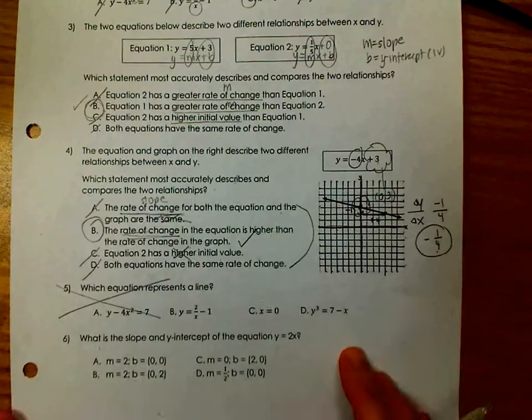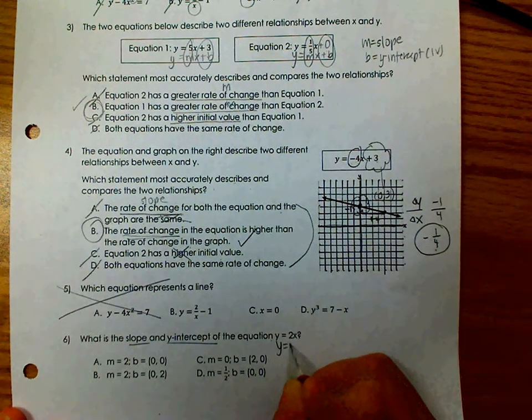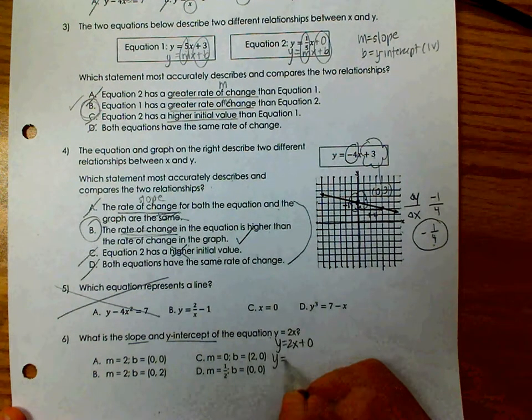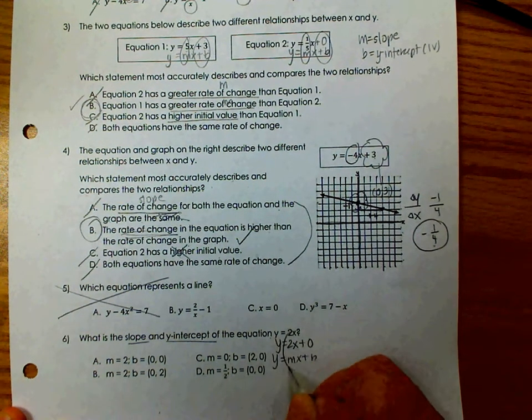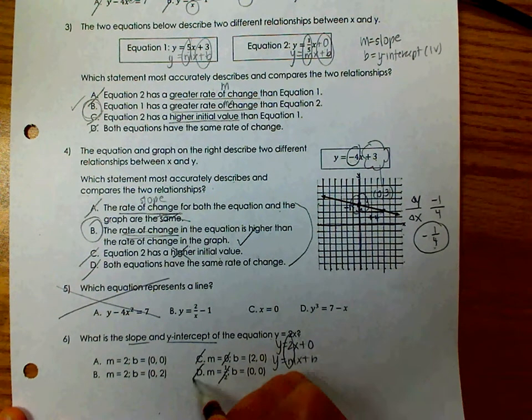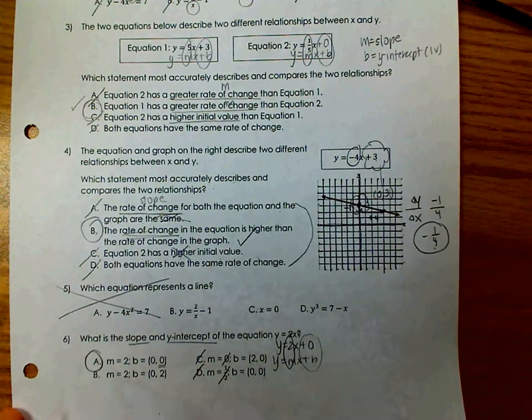Number 6, what is the slope and y-intercept of the equation y equals 2x? Is it in slope-intercept form? Yes. Then we can identify it. So here we go. There's our slope. So m equals 2. It's not that. So these are out. And then the y-intercept is 0. So (0, 0). A is the answer.